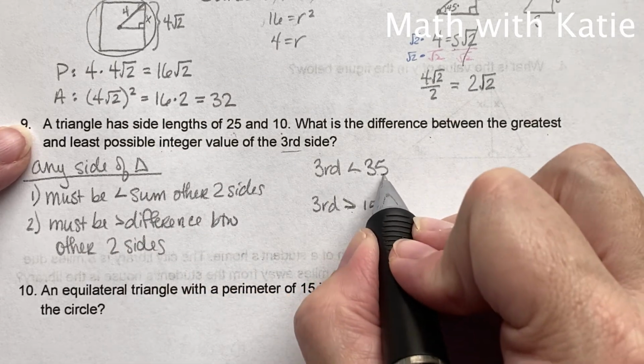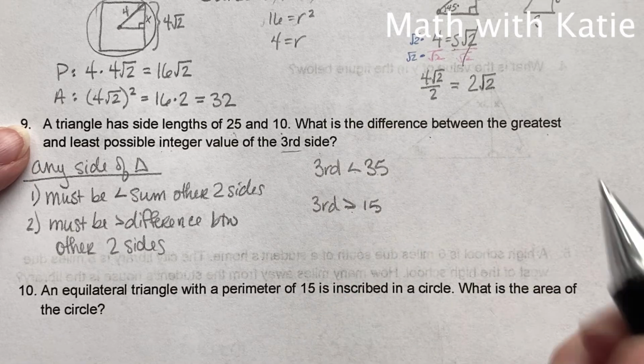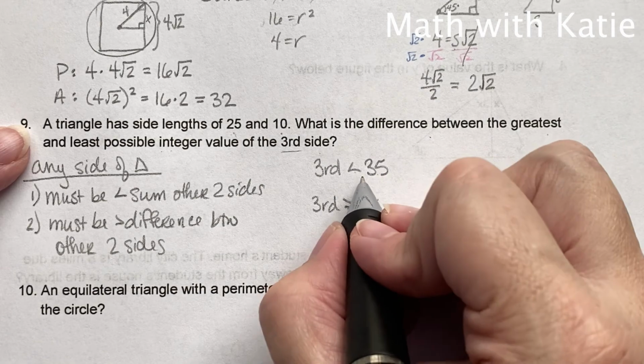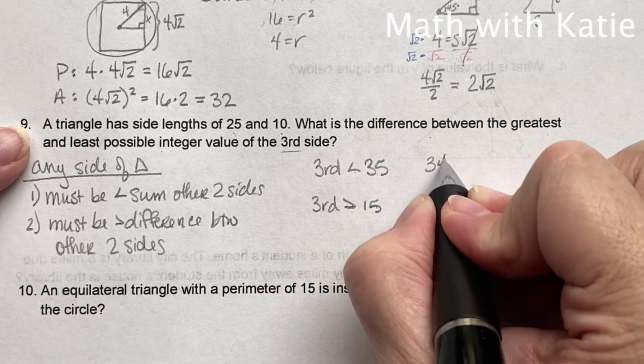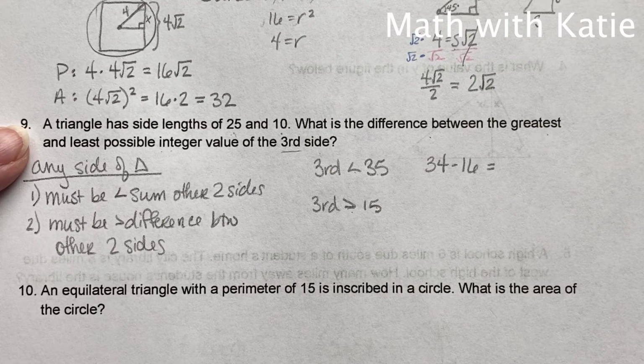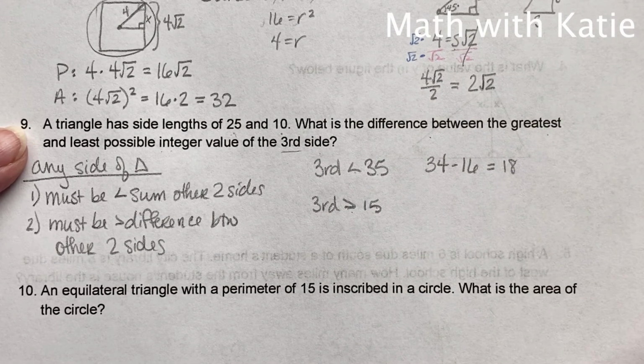Now, our initial instinct is to go 35 minus 15, but if we notice it doesn't have an equal to on here, so it actually has to be 34 minus 16. Okay, and that answer is going to be 18.